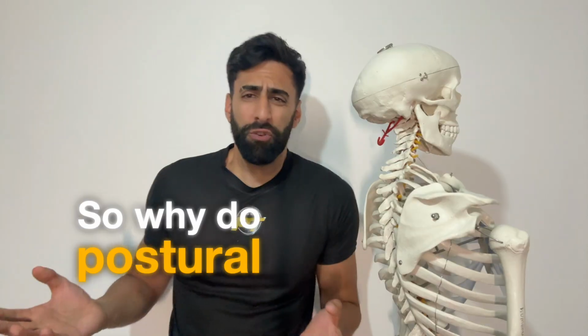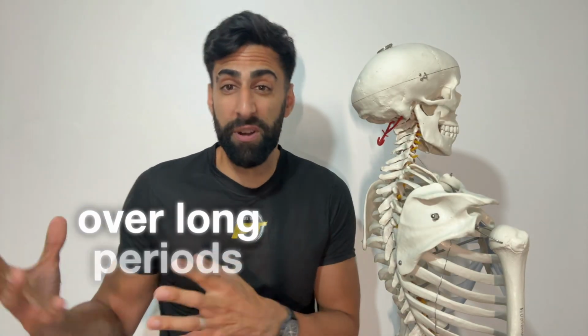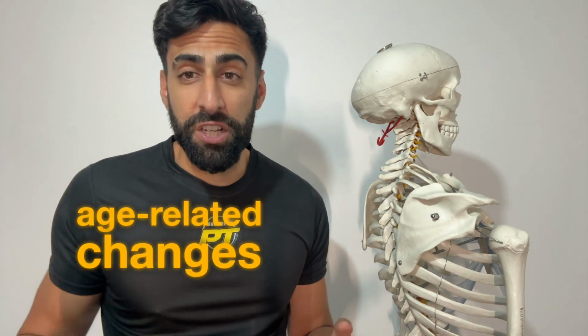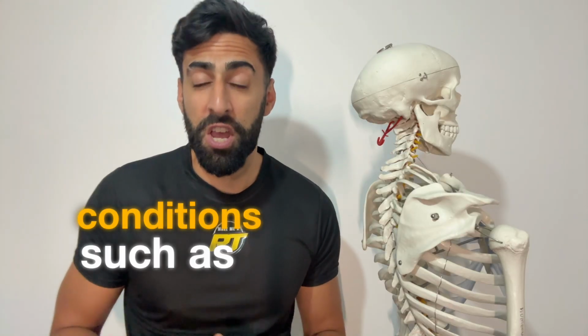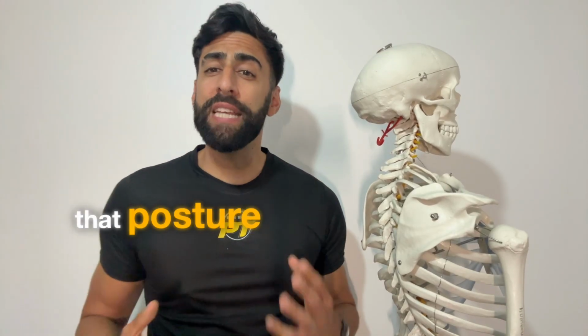So why do postural deviations occur? Postural deviations can develop for many reasons, all right? These may include poor posture maintained over long periods of time, muscle imbalances caused by repetitive activities or certain sports, age-related changes such as osteoporosis, or underlying medical conditions such as scoliosis. As personal trainers, it's important to understand that posture is influenced by many factors, and it's rarely as simple as one muscle being tight or another being weak.